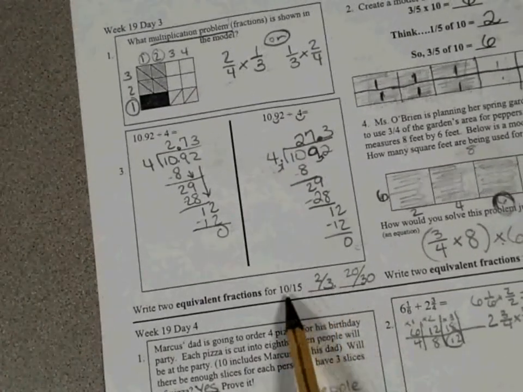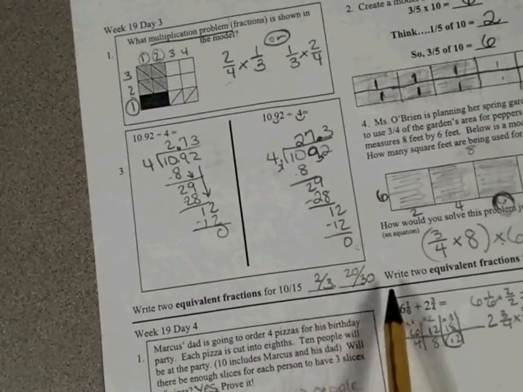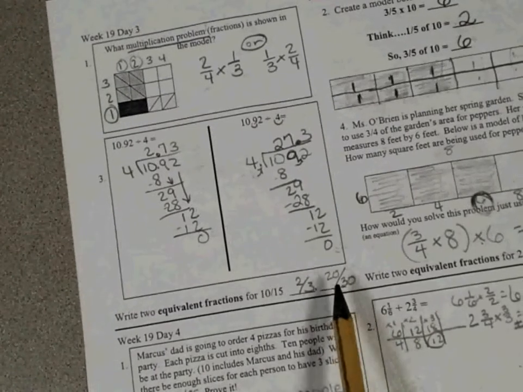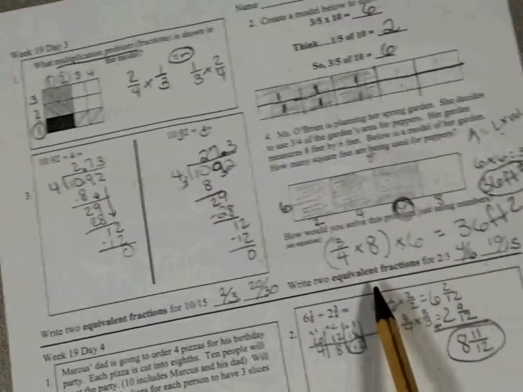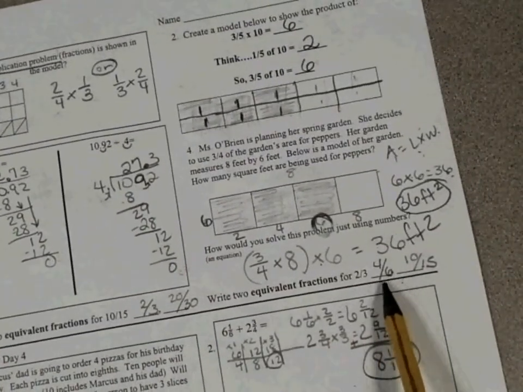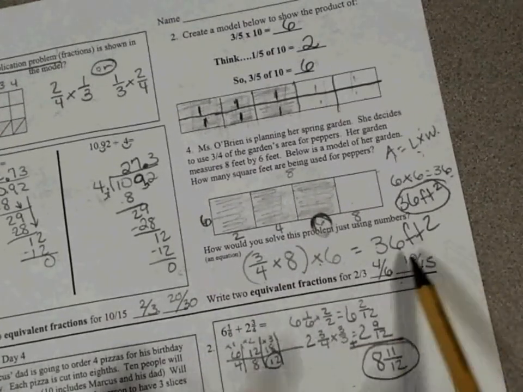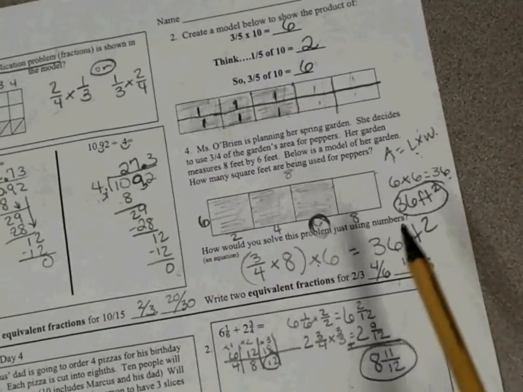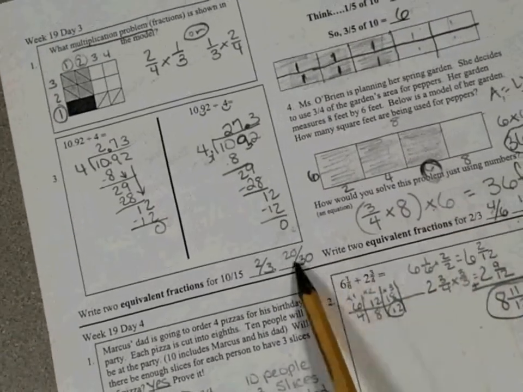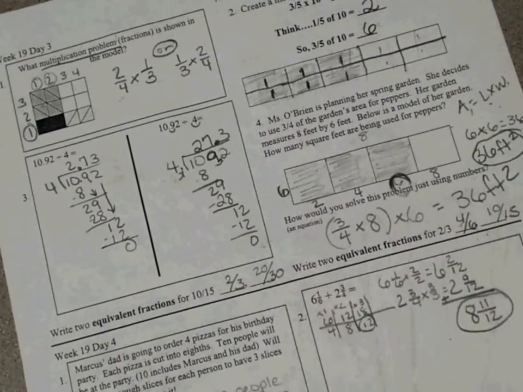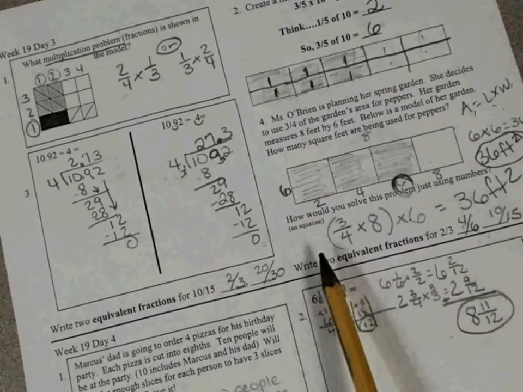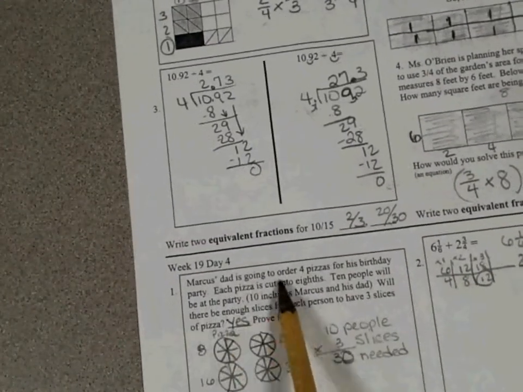Write 2 equivalent fractions for 10/15. I could divide by 5 and I get 2/3. Multiply by 2 and I get 20/30. Okay, 2/3, I multiply by 2 over 2 and I get 4/6. Or go back and look and multiply it by 5, 10/15. Notice that all of these fractions are equivalent to each other. Even 4/6 is equivalent to 10/15.